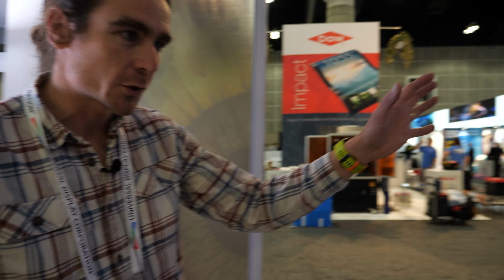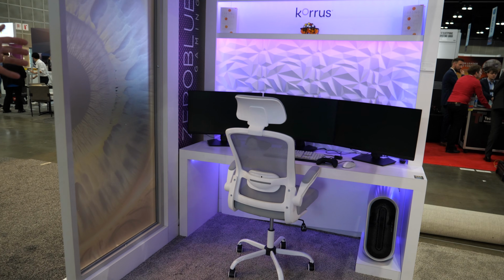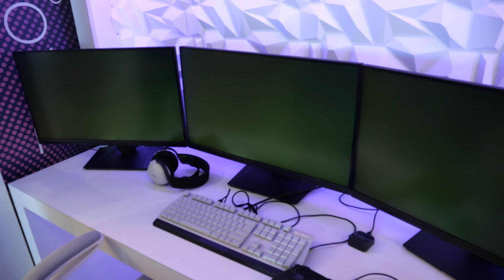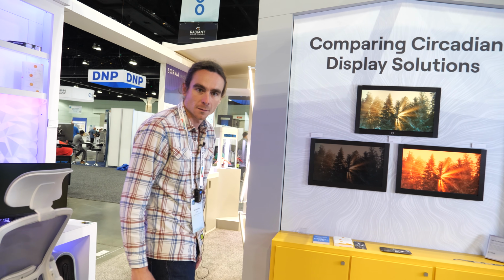Over here, we just turned it off, but we did have a zero blue gaming display. So the idea was that you would be able to game for 40 hours without sleeping, and then still be okay. Well, you probably need to sleep. But yeah, the idea is you can play it up until you want to go to sleep, and it won't suppress your melatonin, so it keeps your natural rhythms intact rather than upsetting the circadian rhythm.